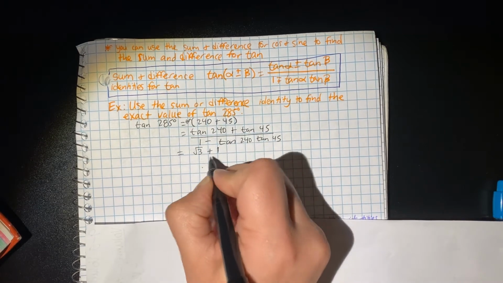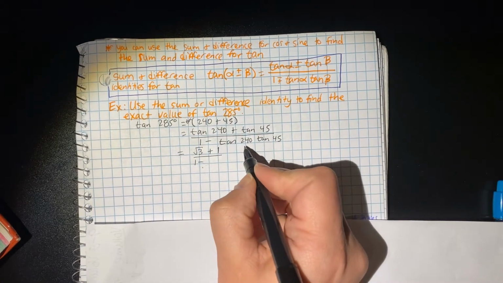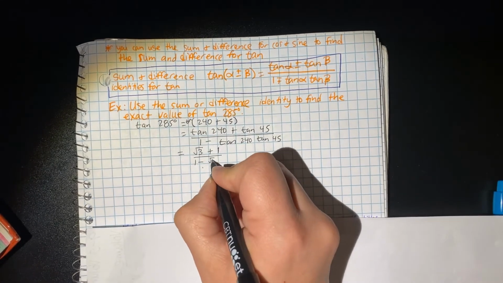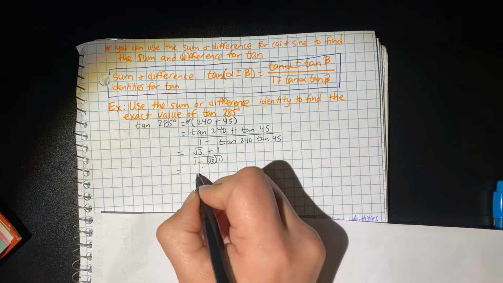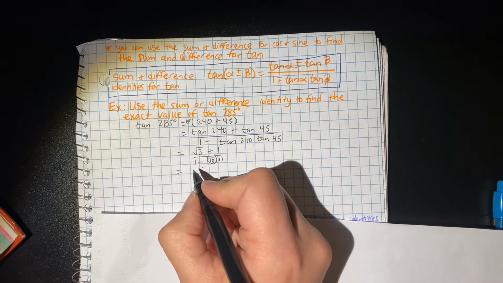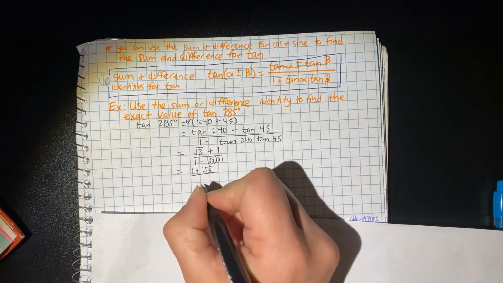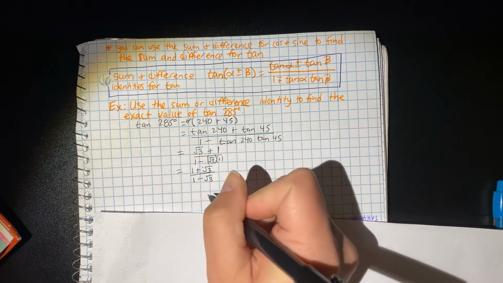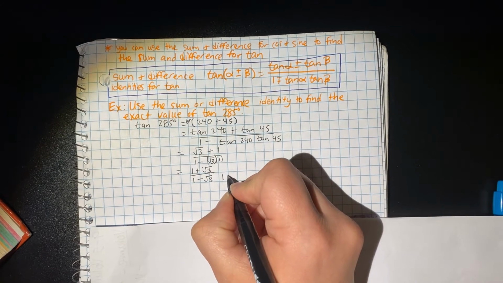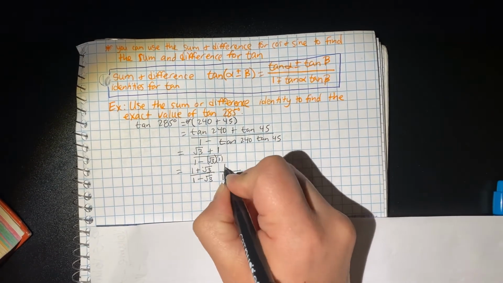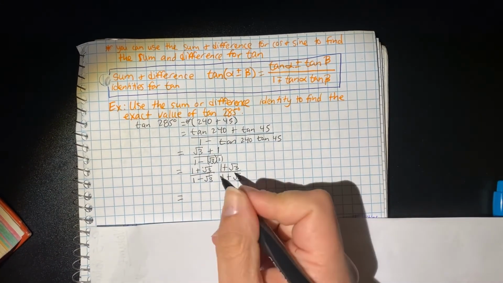Tan of 45 is 1. Tangent of 240 was root 3 times 1. So this is 1 plus the square root of 3 and 1 minus the square root of 3. We don't want to have square roots in the bottom, so we're going to multiply by the reciprocal of this.